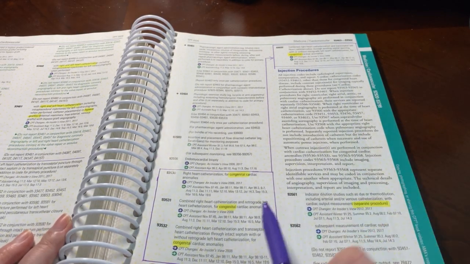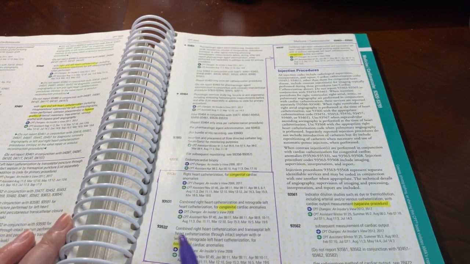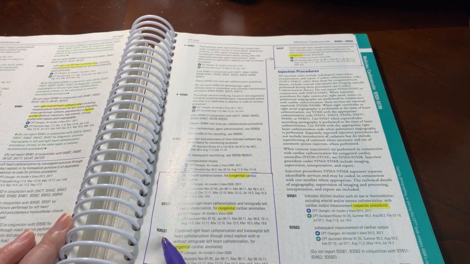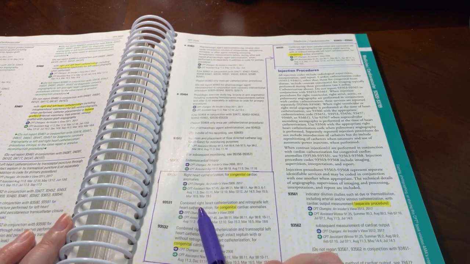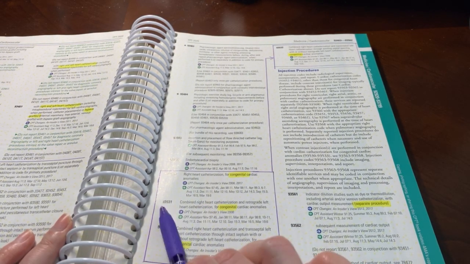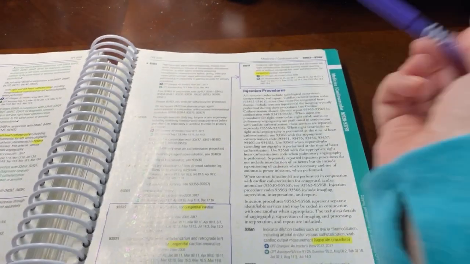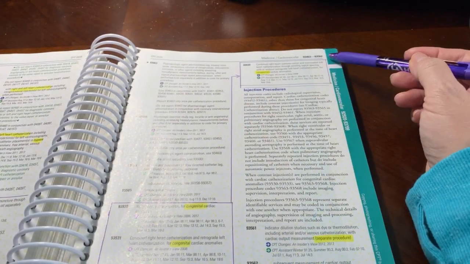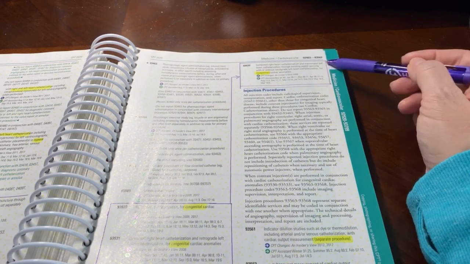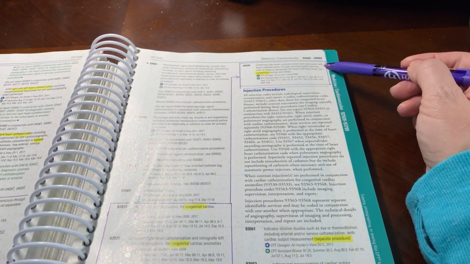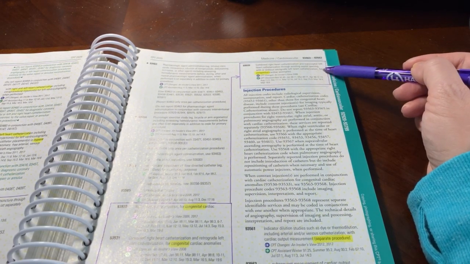So you would see just a venous approach for 93532, and you would see a venous and arterial approach for 93531. Code 93533, where they go through an opening in the septum, is for a patient who has a PFO.